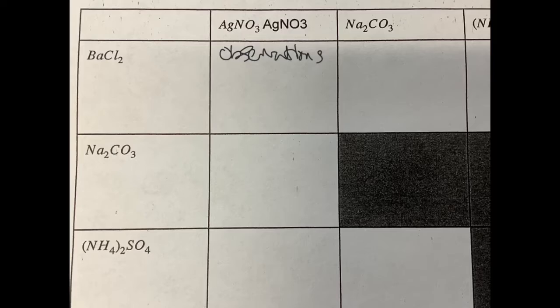In terms of like, did it go cloudy? Did it stay clear? Did it have a color change? Key thing we're looking for is, once again, if that precipitate was made or if nothing happened because they're all spectators. The second thing you're then going to do in each of these boxes is you're going to write the possible products of the combination of the two things that are being mixed.